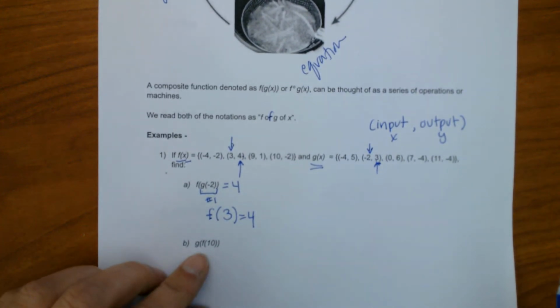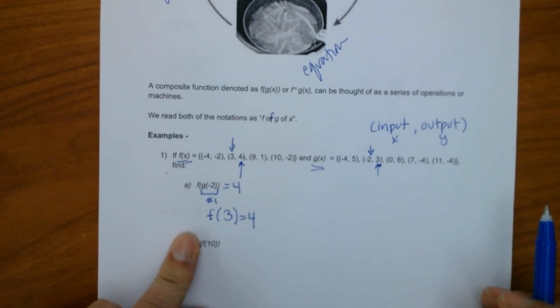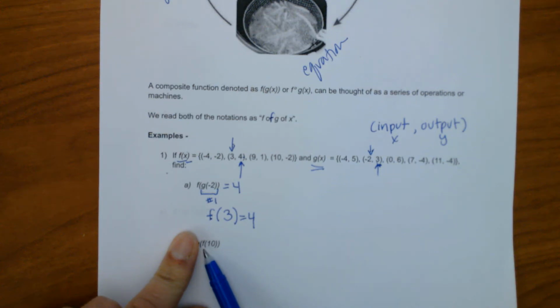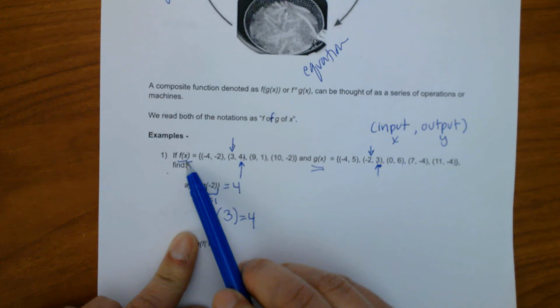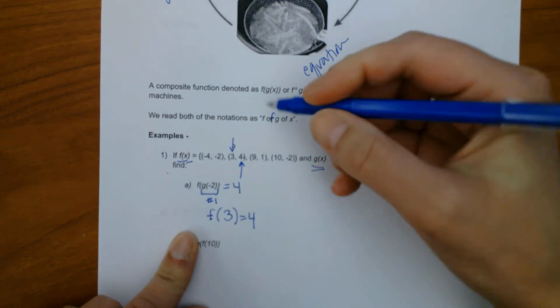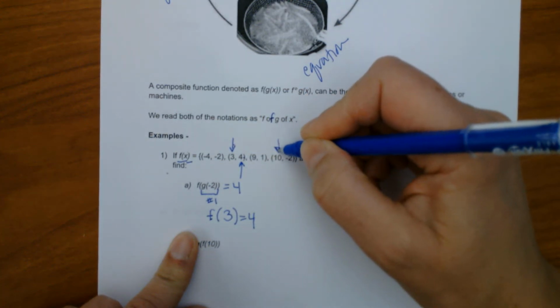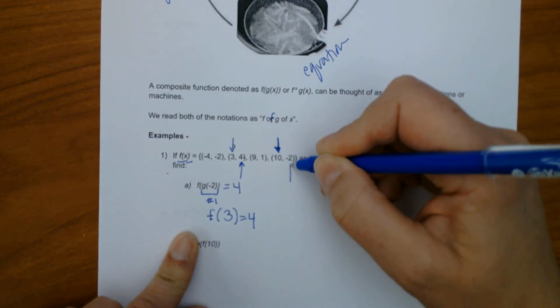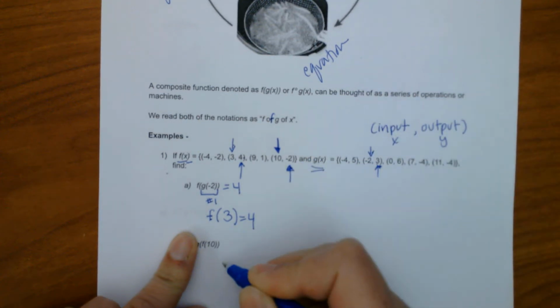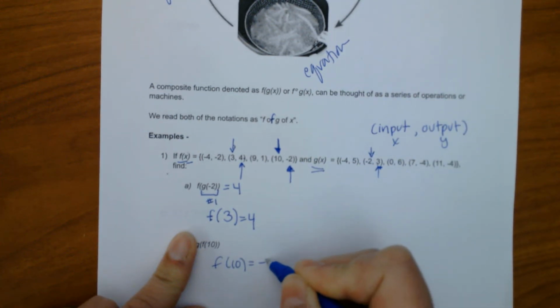We have part B, g of f of 10. So first, let's put our finger over the outside. Let's just focus on what's in the middle. We just want to go to the f function, and we want to get an input of 10. So let's go to the f function. Here's the f function. Let's look for where my x value is 10. I see that my x value is 10 here. So what am I getting out? I'm getting out a -2. So f of 10 is -2.